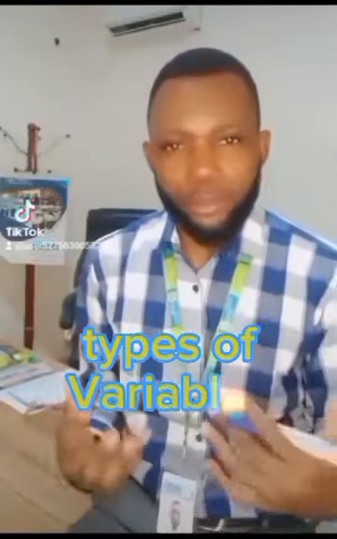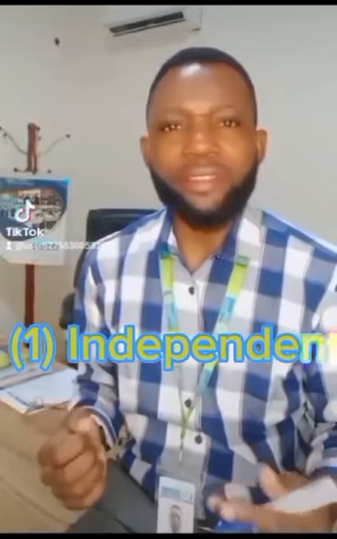Now, what are the types or typologies of variables? Number one, we have independent variables. And what are independent variables? These are variables that stand on their own in a research. And they have a kind of relationship, because they are not depending on another variable. They are standing on their own.